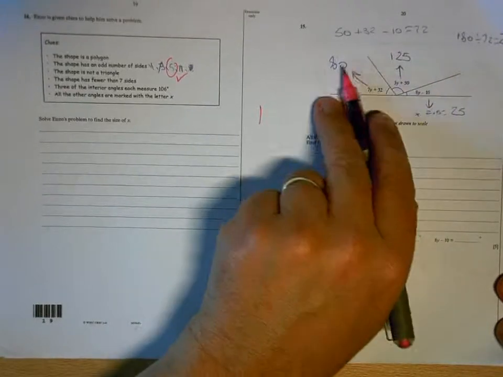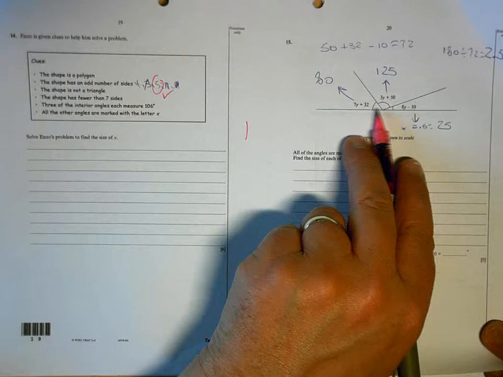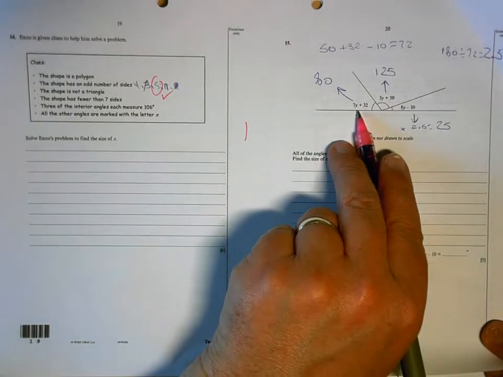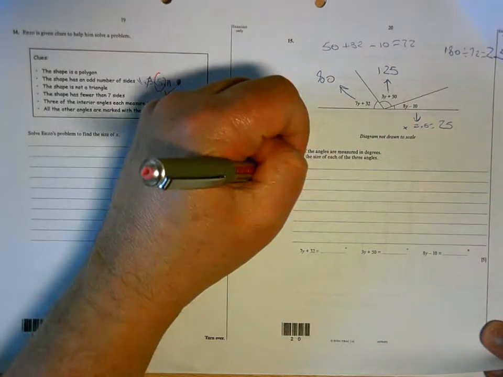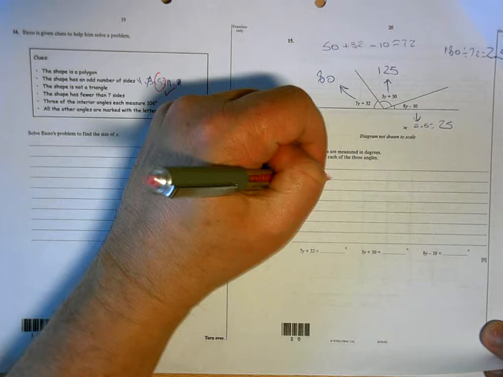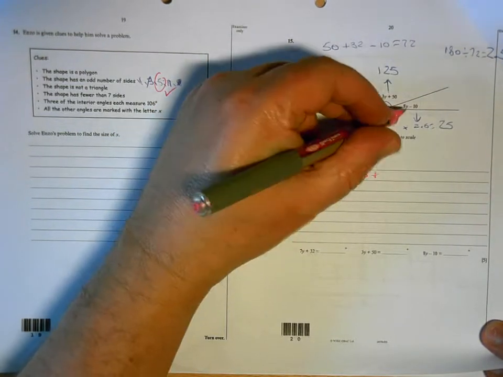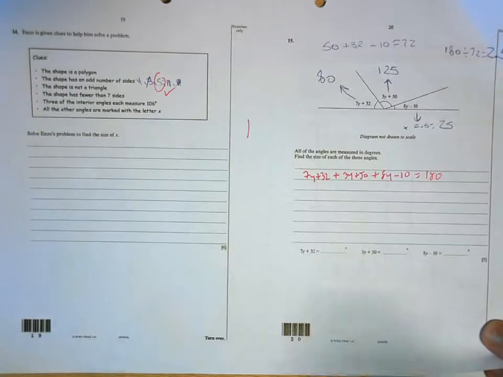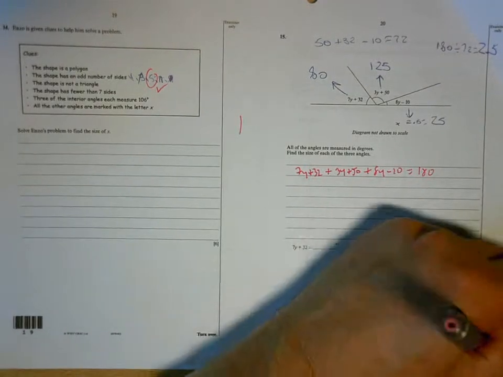For this one, that's not what you would do. What you need to do is, you know that they're going to add up to 180, so you would write that as an equation, 7y plus 32 plus 3y plus 50 plus 8y take 10 equals 180, and then go on and solve that.